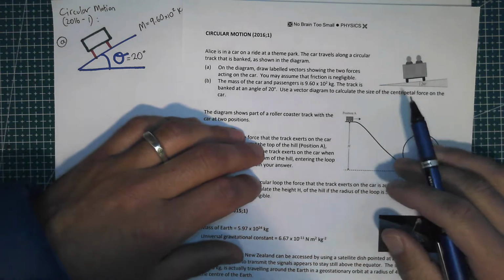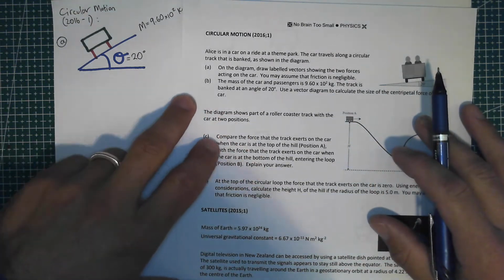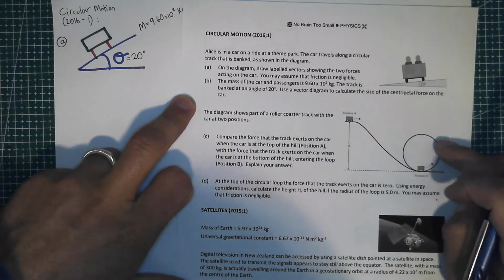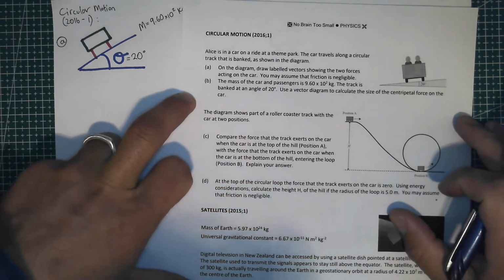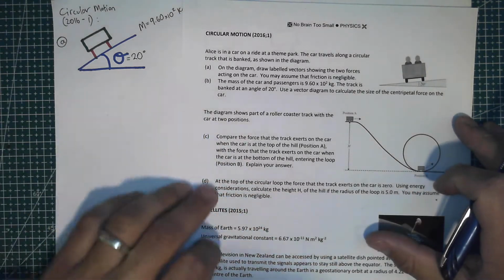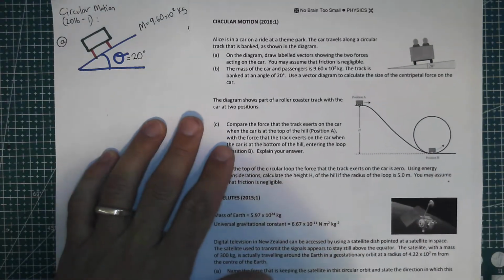So here's the next no brain too small circular motion question. This one's looking at roller coasters. Everyone loves a good roller coaster. It's a bit windy today, so you might hear a bit of background noise. Anyway, let's get into the question.